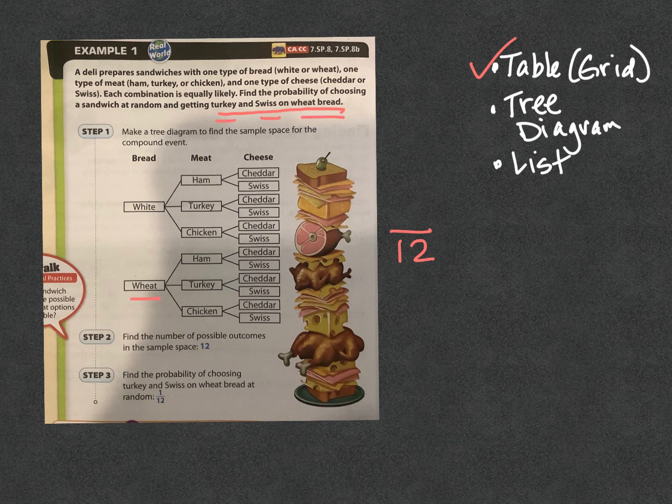Well, let's go to wheat. So all of these are out. Turkey. So these are out. With Swiss, there's only one possibility that I'm going to get that, right? So the probability of getting turkey and Swiss on wheat bread is a 1 in 12 chance.